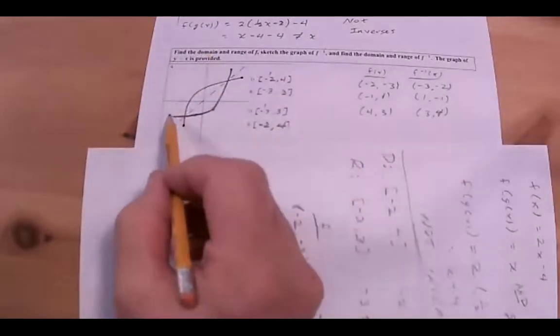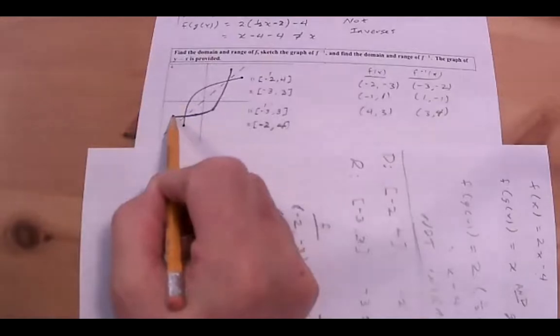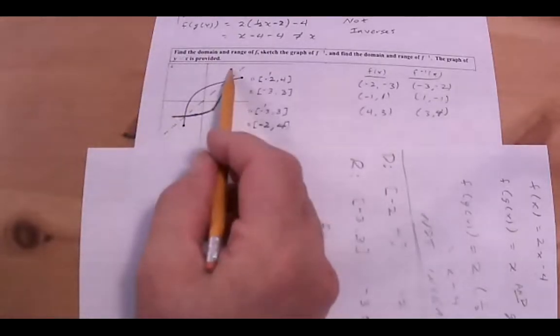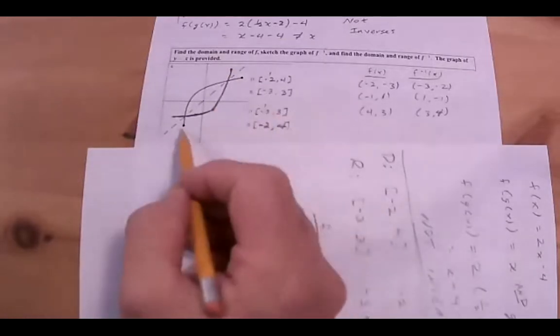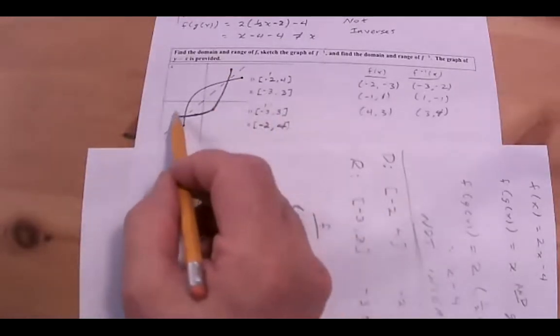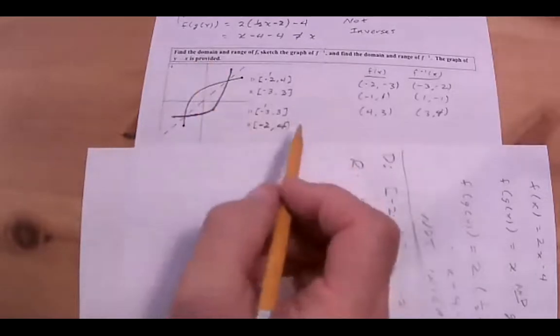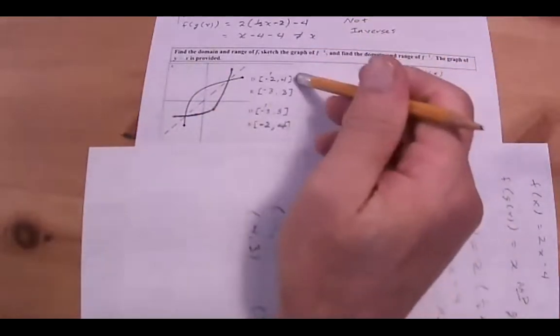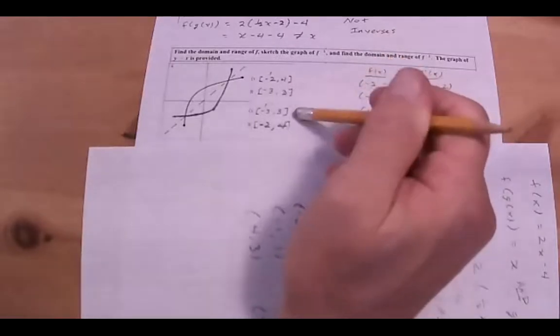The domain of the inverse began at -3 and it ended at 3. And the range began at -2 and it ended at +4. Note that the domain and the range are flip-flopped between the function and its inverse. All right. Questions?